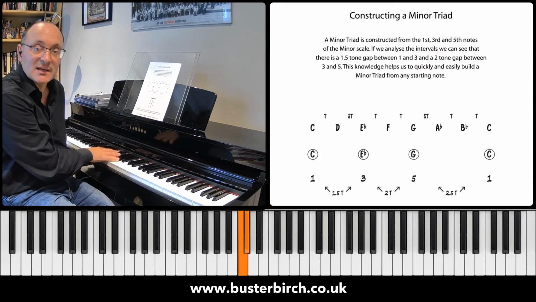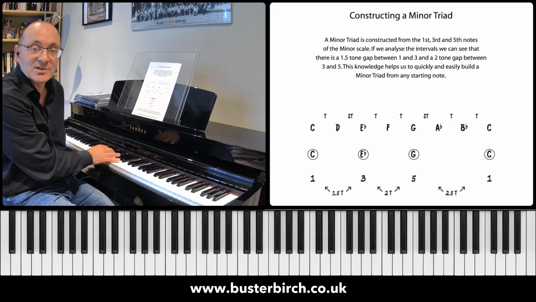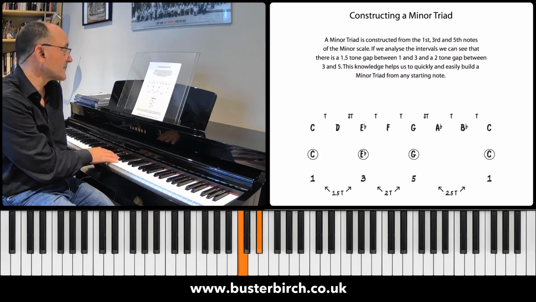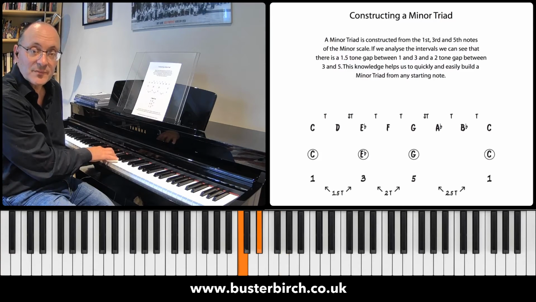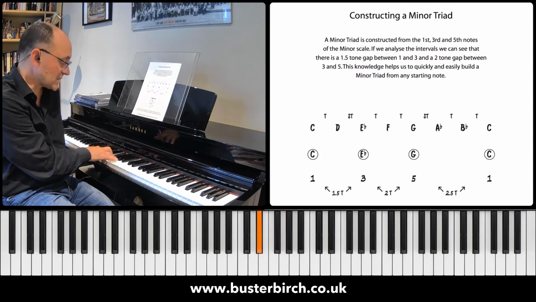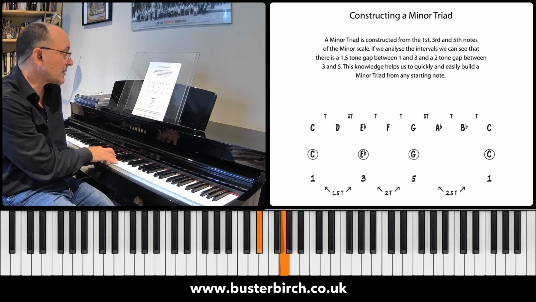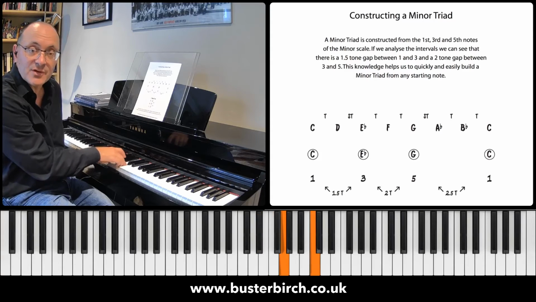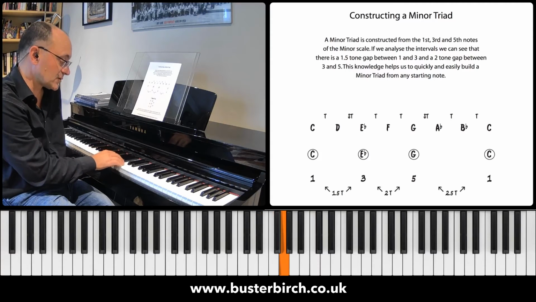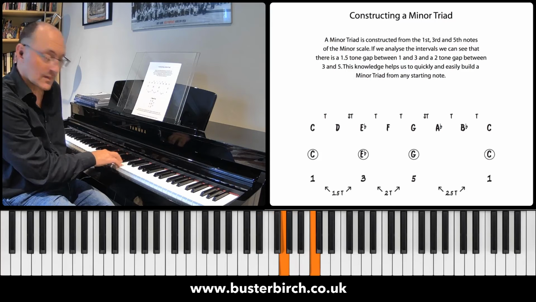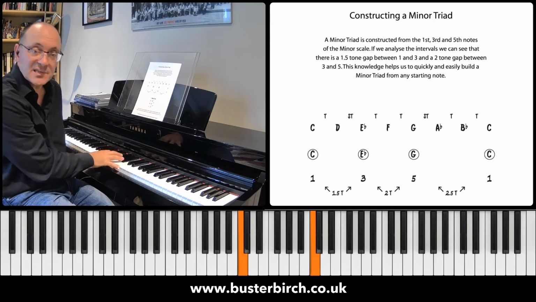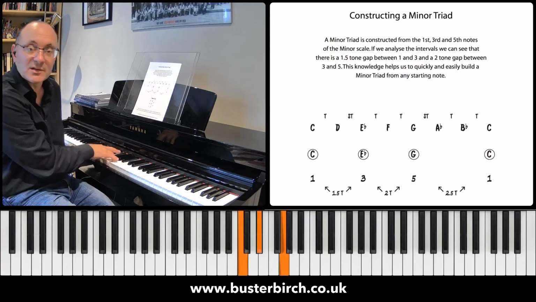So from there to there, 3 semitones, right? So 1.5 tones. My next note is here, and I can see that I've got 2 tones between here and here, 4 semitones, 1, 2, 3, 4, or 2 tones. And from the 5th up to the root is actually 2.5 tones. But this note is a repetition of this note, so I'm not worrying about that for now. I'm just going to look at my triad.